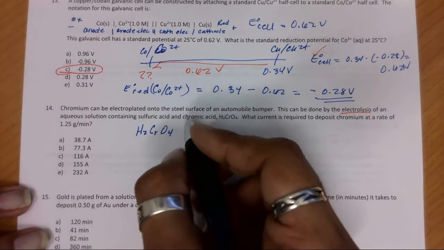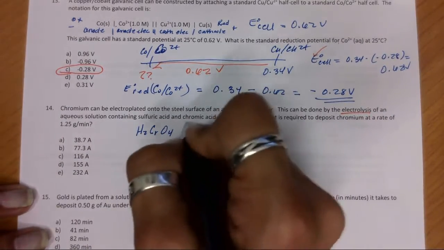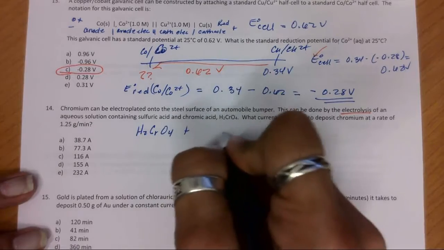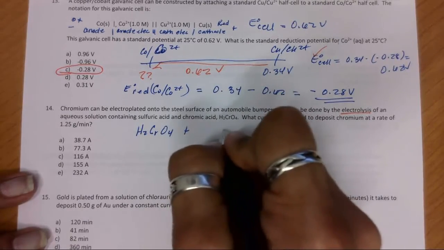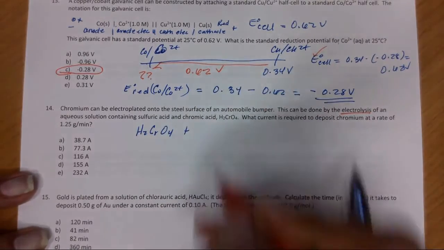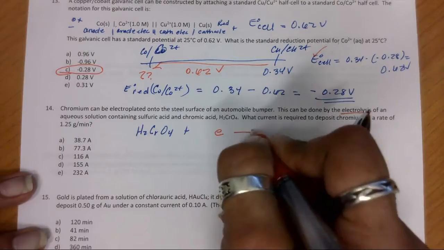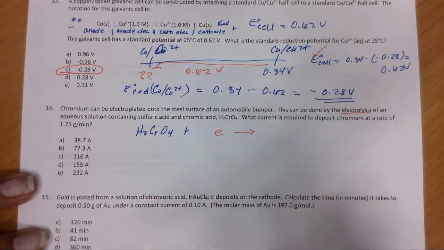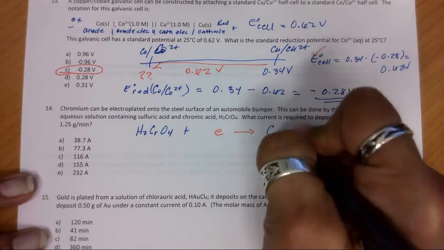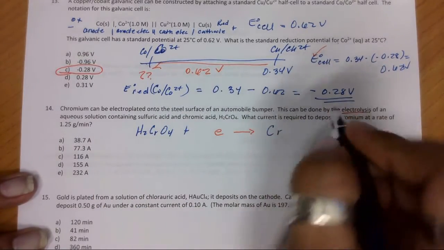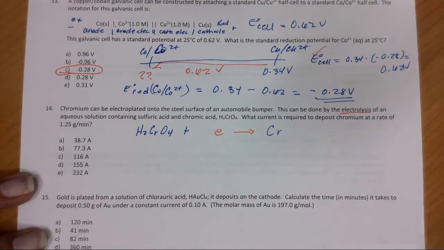Right, so I'm going to take the chromic acid, plus I need to know what the oxidation state of this is. So it's going to be however many, I've got to find the number of electrons. Right, I need to find the oxidation state of chromium, and I'm going to say that's going to form, to get to my chromium solid. Okay, so let's look at this.